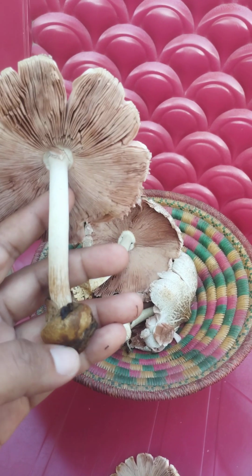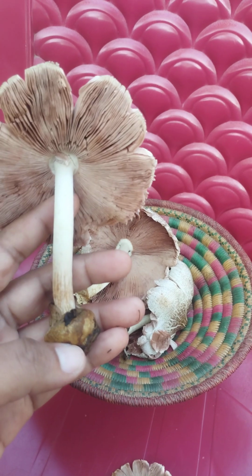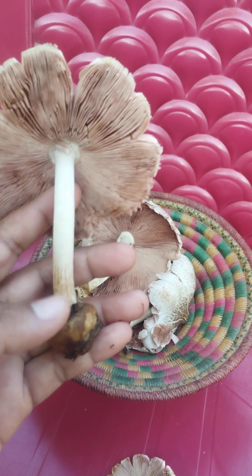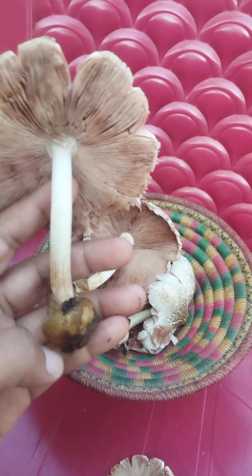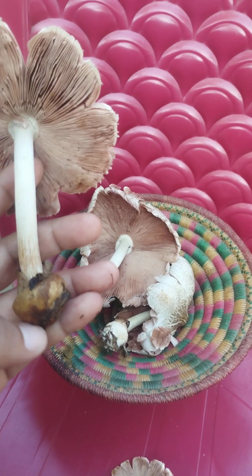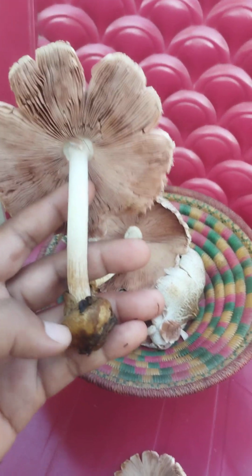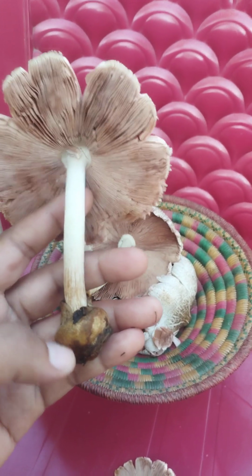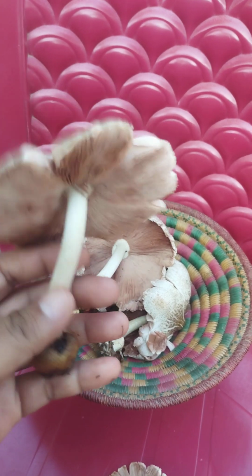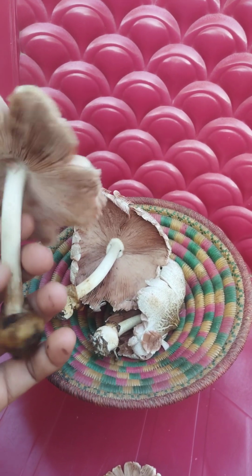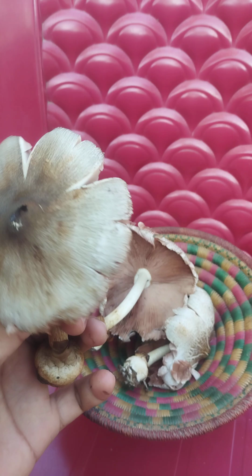This is also known as the mycelium, just like the root system of other plants. Some thread-like mycelium structures are present here. This is the underground part of the mushroom, and this is the aerial part of the mushroom. This is the fruiting body, which is the reproductive part of the mushroom.